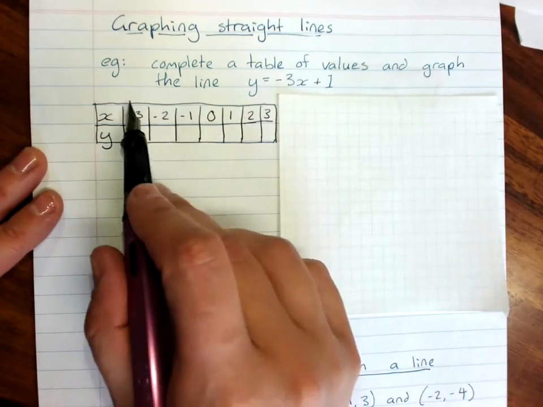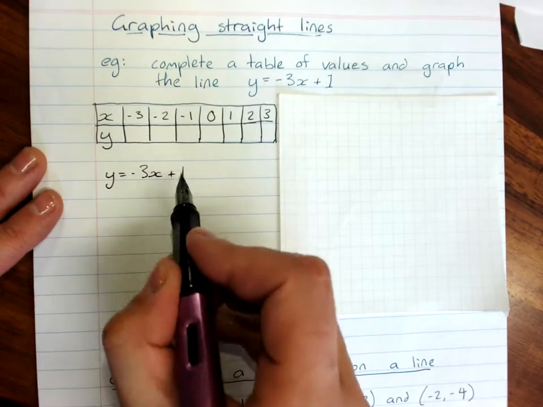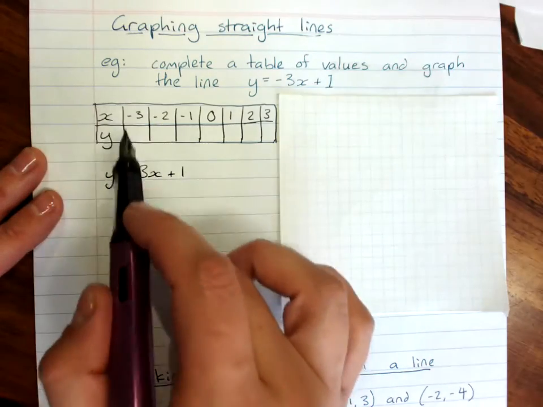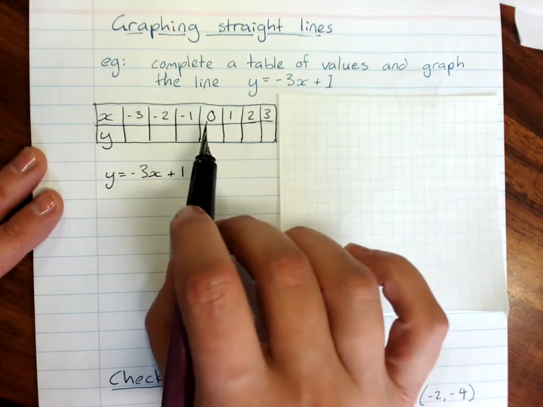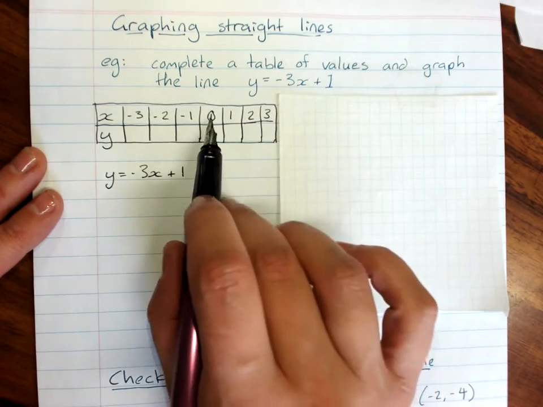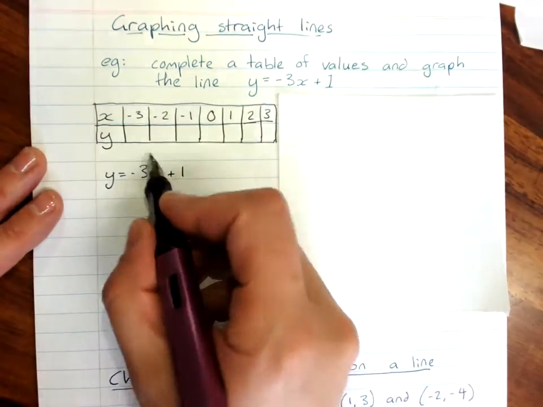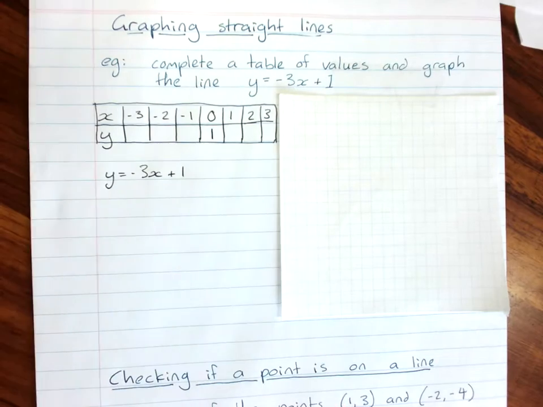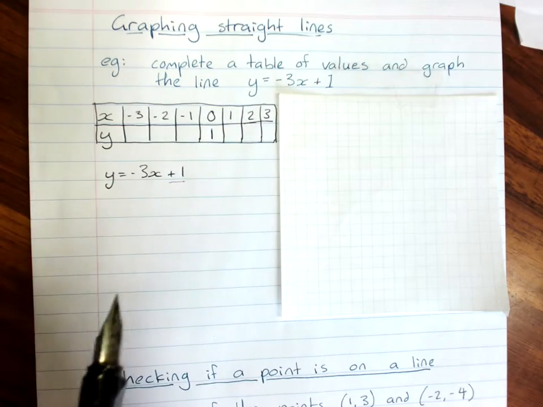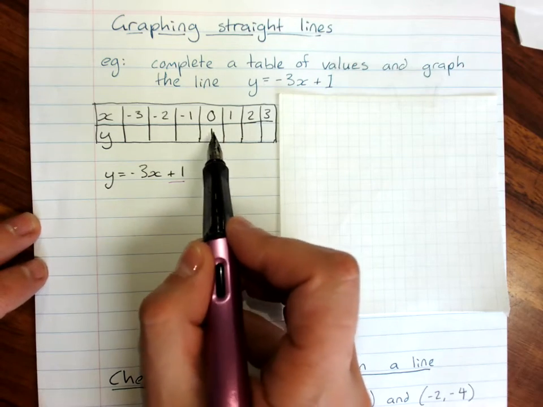Substitute the value for x into the rule. So our rule is y equals -3x plus 1. If it wasn't given there, you'd always write it just above or below the table of values, usually above. It's a very good idea to start at 0, because when x is 0, -3 times 0 is just 0, plus 1 is 1. So you'll notice that this part of the rule, the number that's on its own, that's not connected to the x, is always going to be the value of y when x is 0.